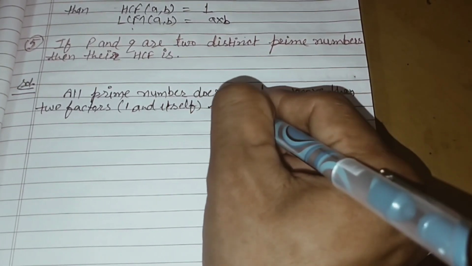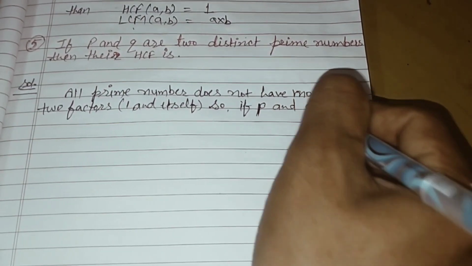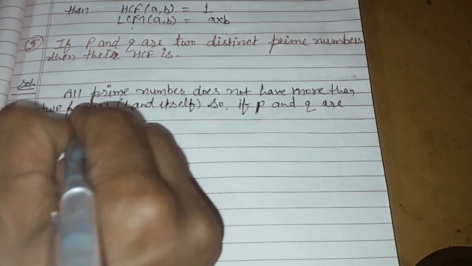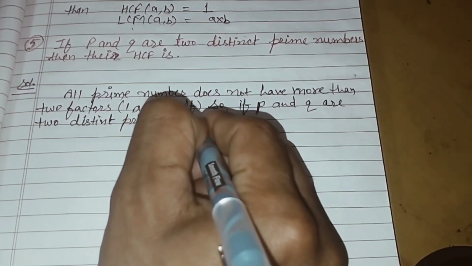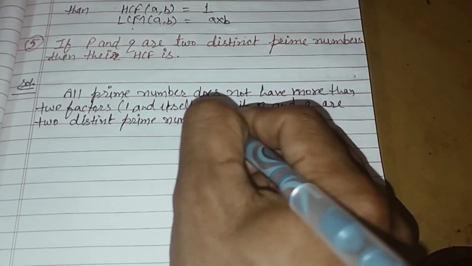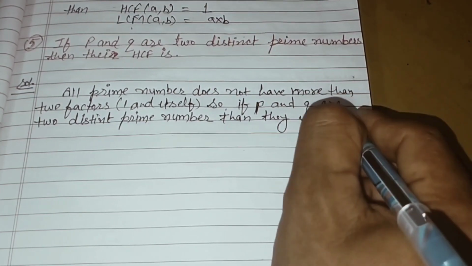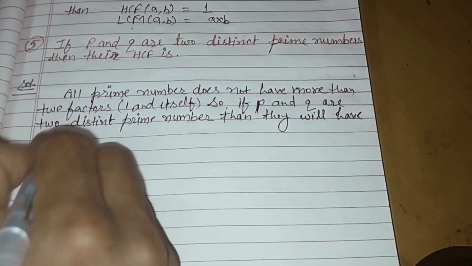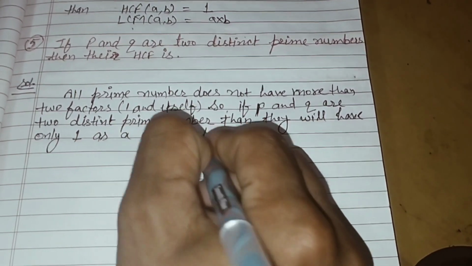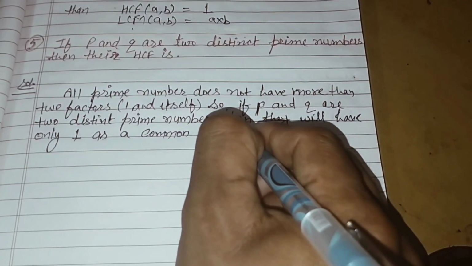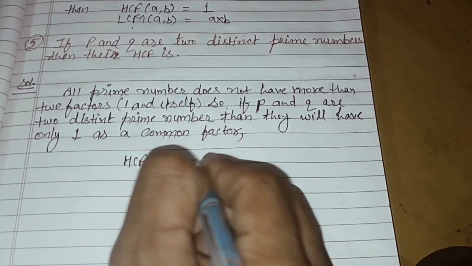So if P and Q are two distinct prime numbers, then they will have only one as a common factor. HCF of P and Q is equal to 1.